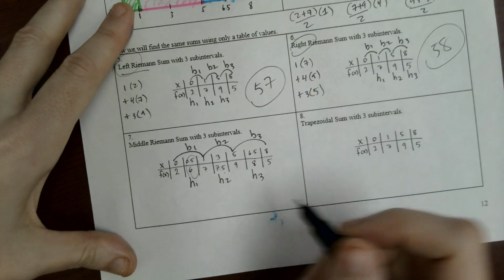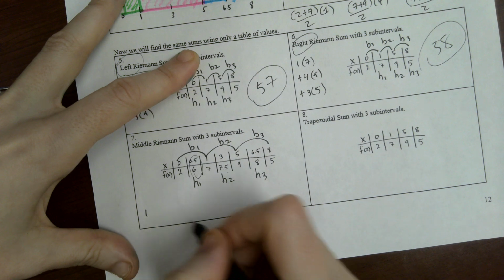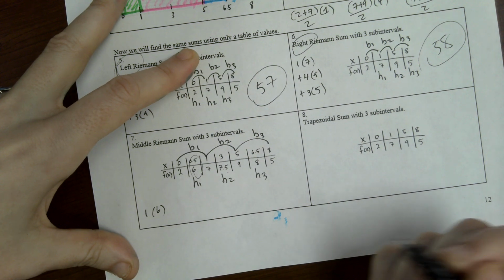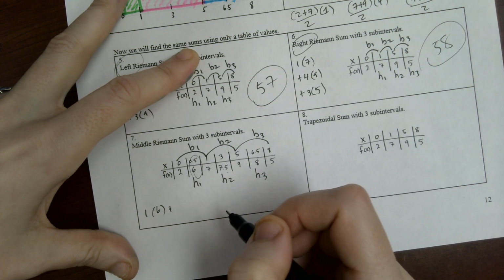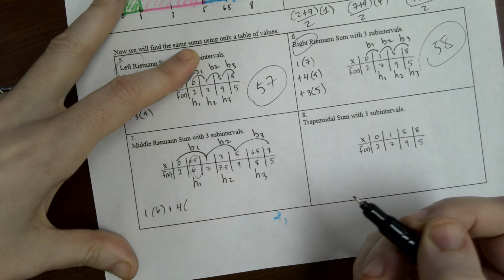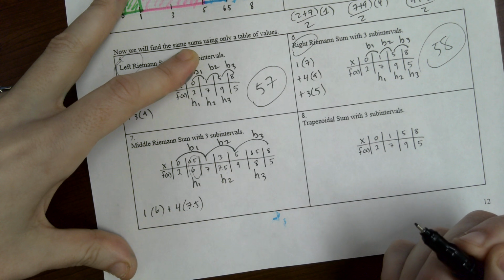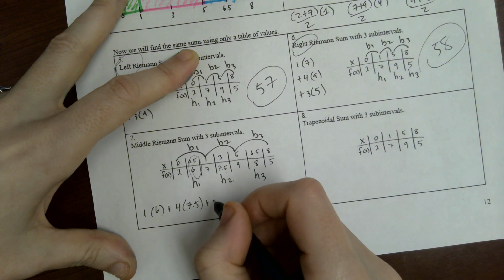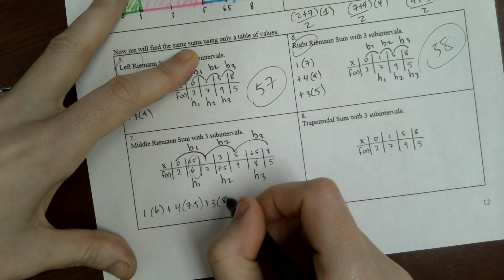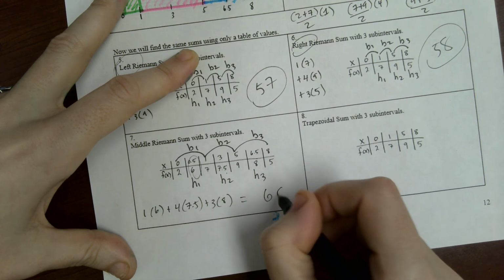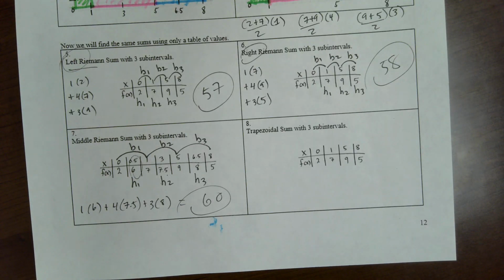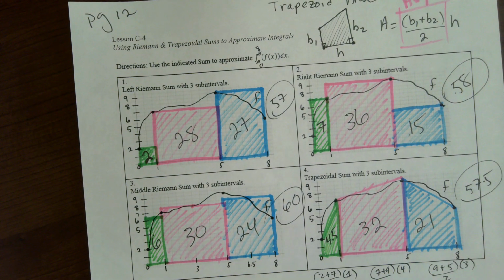Okay. Alrighty, so base 1 is 1 times height 1 is 6, plus base 2 is 4 times height 2 is 7.5, plus base 3 is 3 and then 8, and that's 60. Okay, same as what we got there.